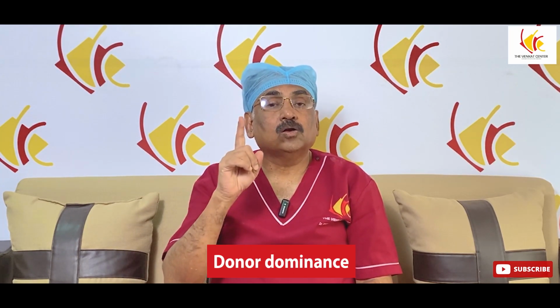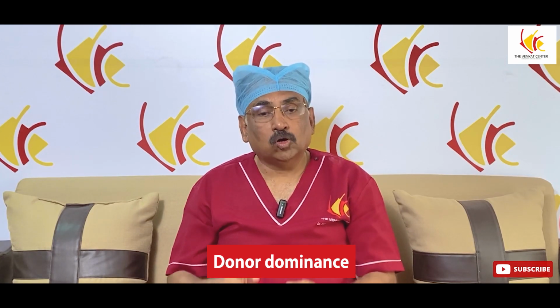There is another concept. When you take these hairs and put them in the bald area, they retain their original characteristics and continue to grow hair. This is called donor dominance. So, the concept of permanent donor and the concept of donor dominance are the basis for hair transplantation.